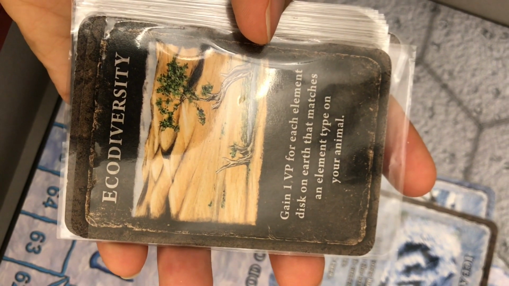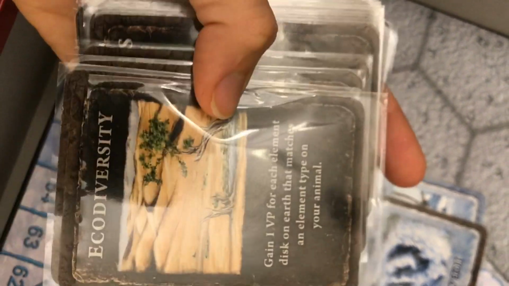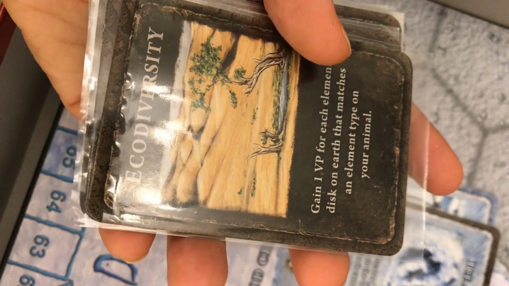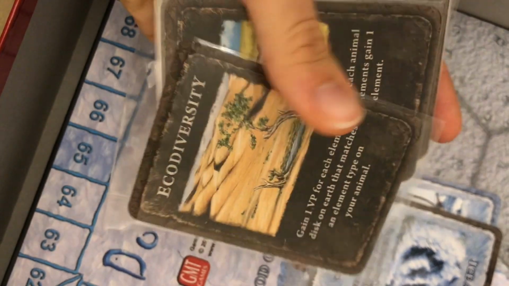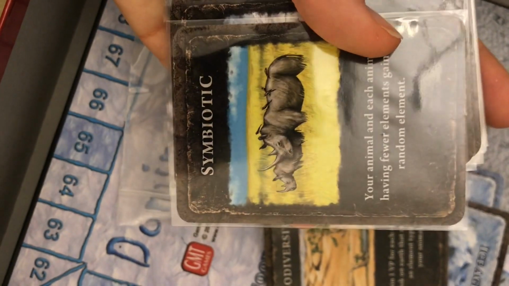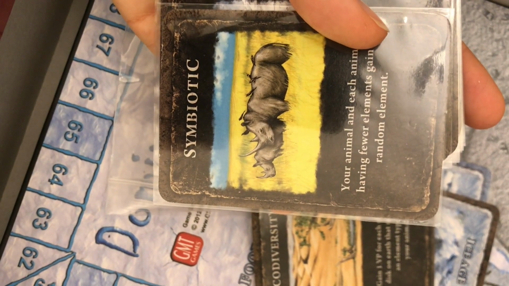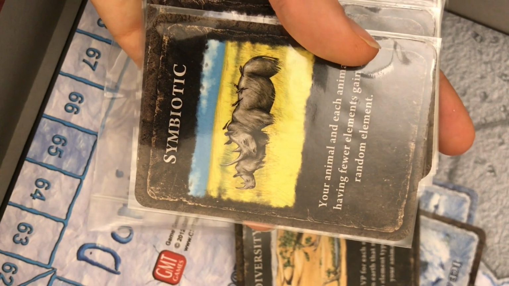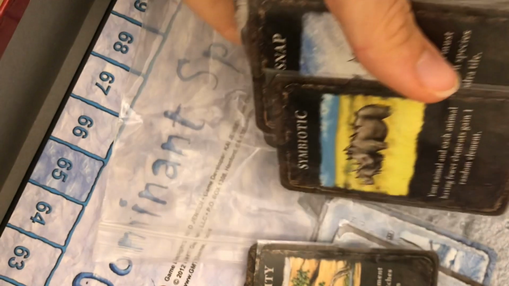So for example, this one, Eco Diversity, says give 1 victory point for each element disc on Earth that matches an element type on your animal. And these cards are very powerful. You don't want to just let anyone get them. And I apologize for the glare that I see our card sleeves are making. And there's quite a variety of them in here. So here's Symbiotic, your animal, and each animal having fewer elements gains random elements. So that's a nice way to speed up everyone's adaptation, hopefully yours and not whoever's in the lead.